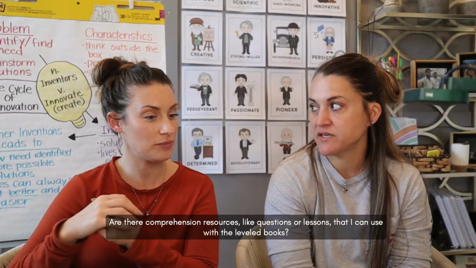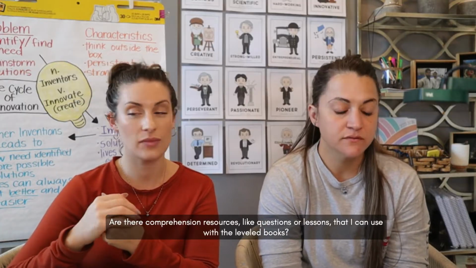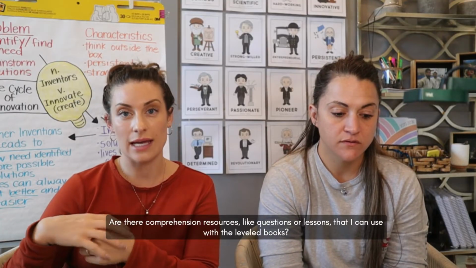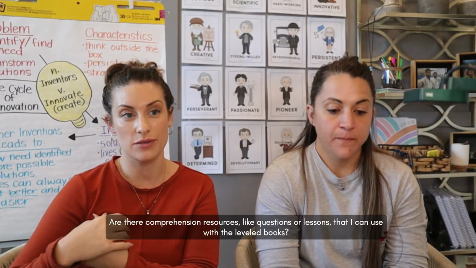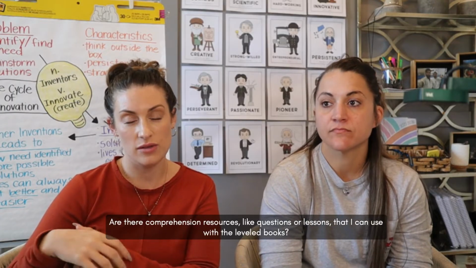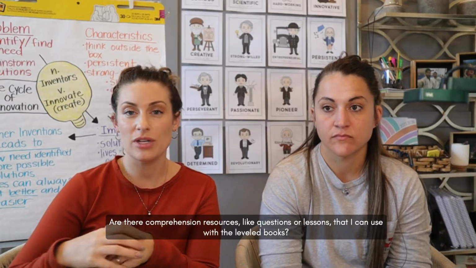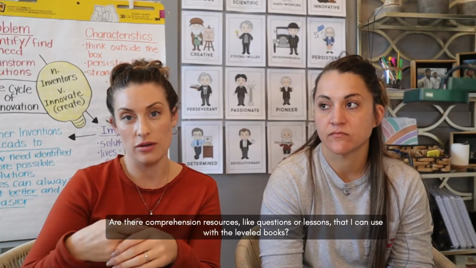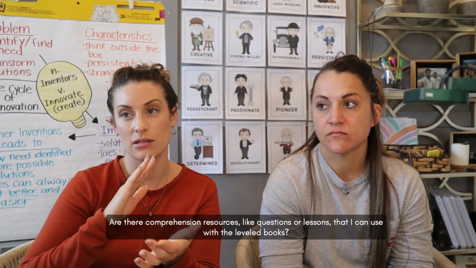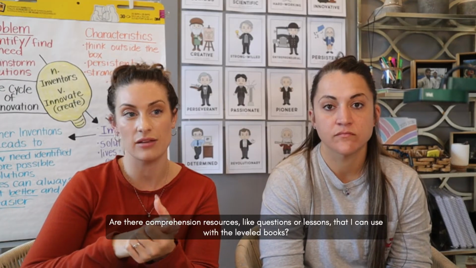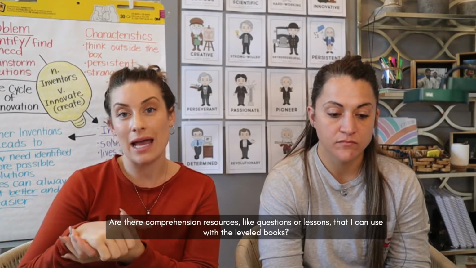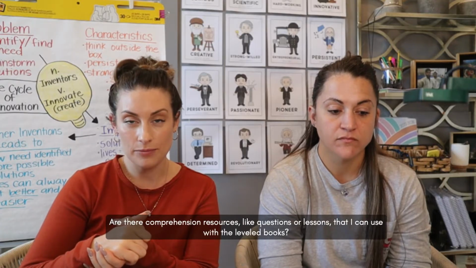You don't have to reinvent it. It's already there for you. And there are lessons that come with those leveled readers provided by Benchmark. So if you go into your materials, you'll see an insert card that goes with them. There's close reading lessons. There's going to be a little bit of word study. There's writing. I like to access it online.